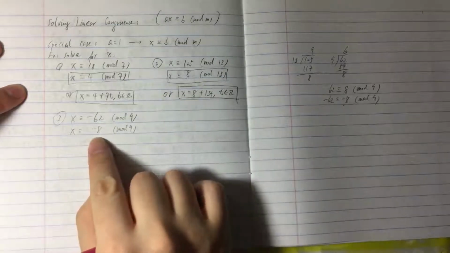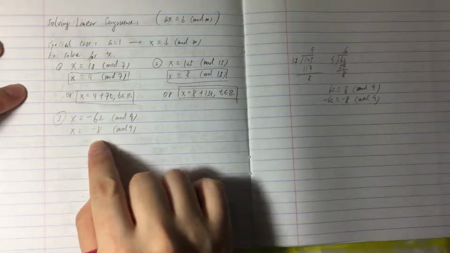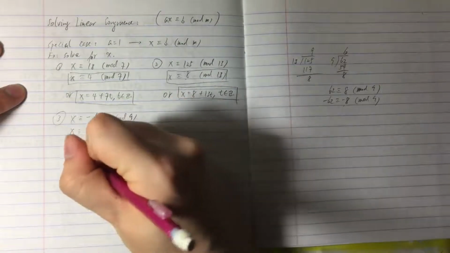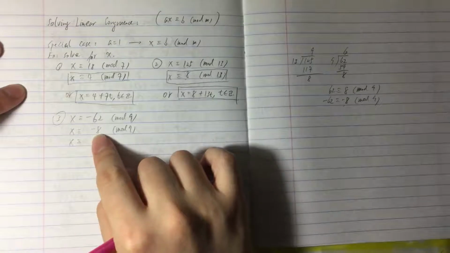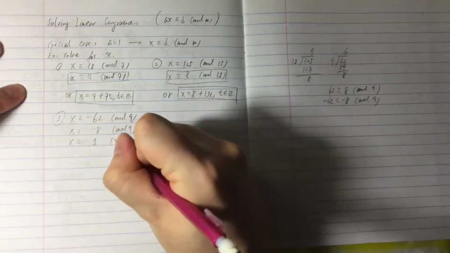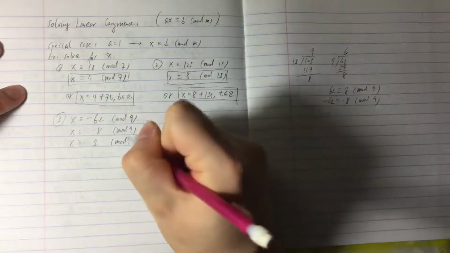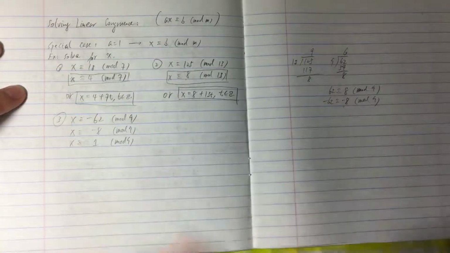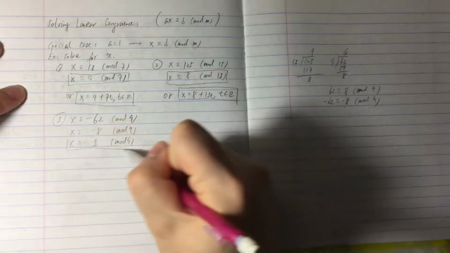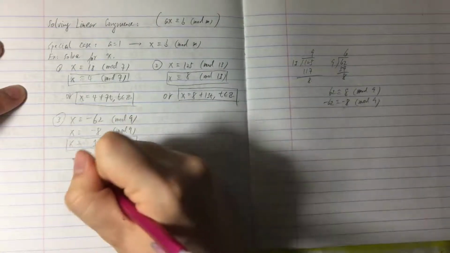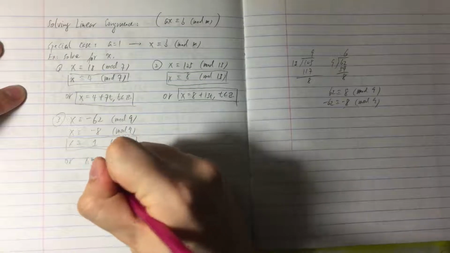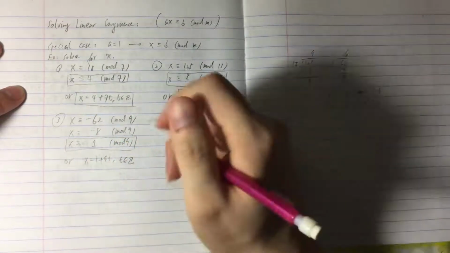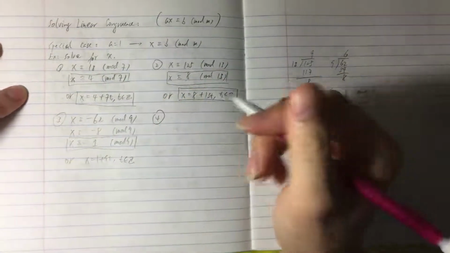But we want the least non-negative residue. This number is negative. Since we are doing mod 9 here, I can add 9. Negative 8 plus 9 is 1. So x congruent to 1 mod 9. This number 1 is less than 9, so that's the least non-negative residue mod 9. We can write the answer as x congruent to 1 mod 9, or as an equation: x equal to 1 plus 9t, where t is an integer. Next example.